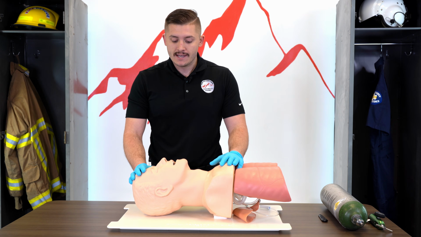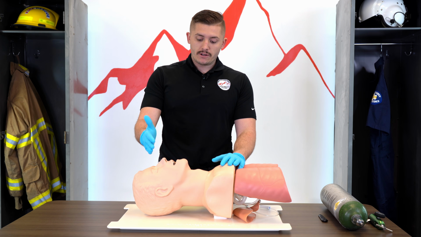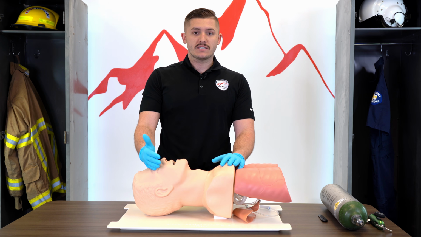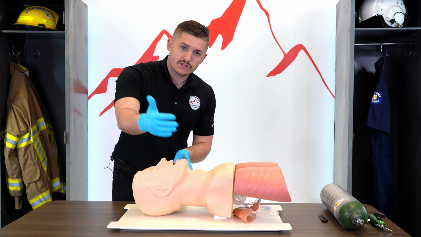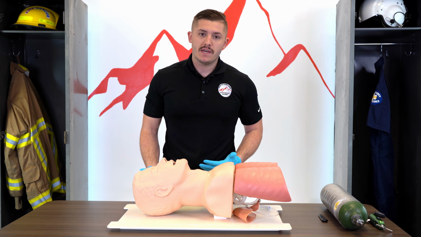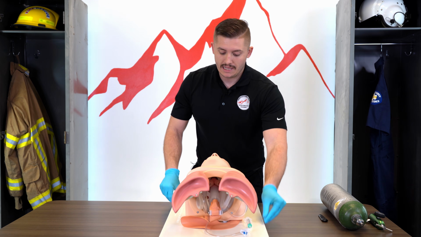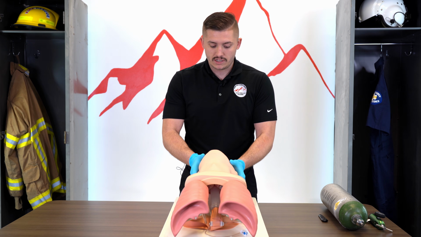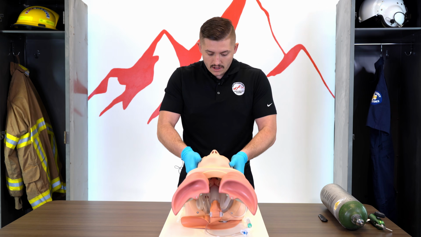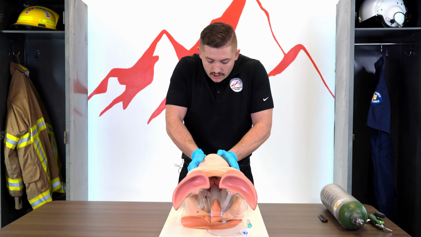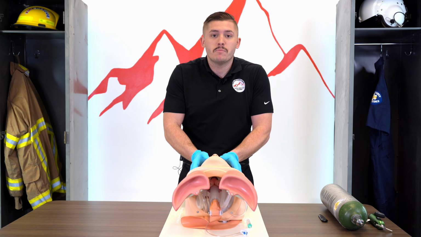Again, this is probably easier on an actual person, but you notice the neck stays completely in line. Another point I want to get across is, obviously I'm doing this from the side just for the camera's view. If I'm managing somebody's airway, I'm always at the head. So it would look something like this. If I was doing my head tilt chin lift, I can do this and look in the airway, or I can do my jaw thrust, which is much easier from the patient's head.